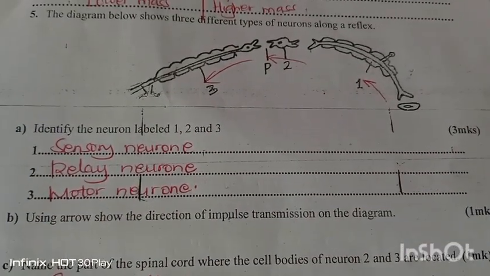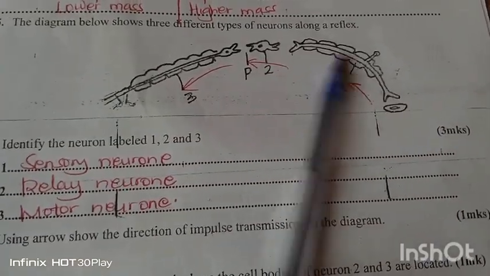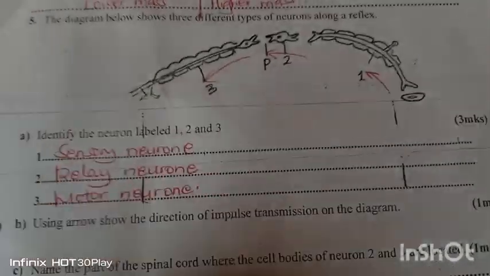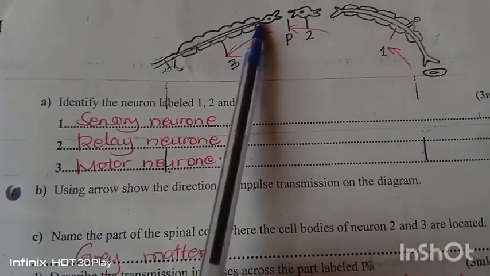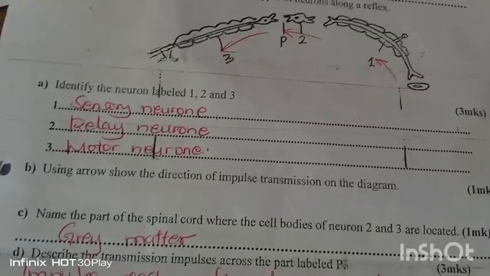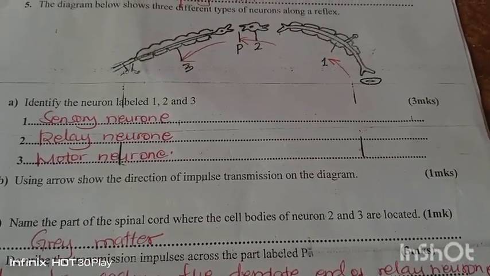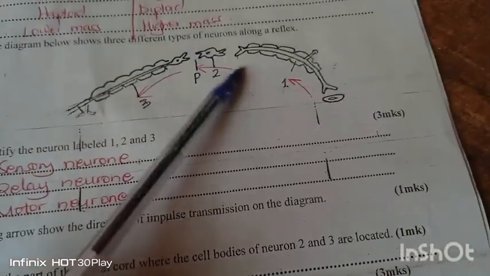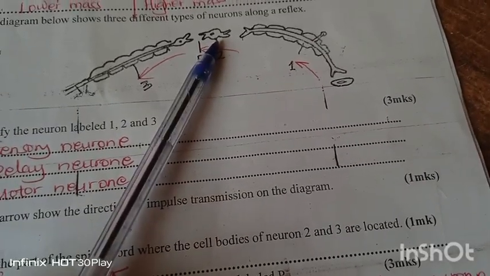You can differentiate the 3 neurons depending on the location of the cell body. So you identify this as the sensory neuron because you can see where the cell body is located, and this one is the motor neuron because of where the cell body is also located. You are asked using arrows to show the direction of impulse transmission on the diagram. So the impulse transmission goes like that. It normally goes from the sensory to the relay neuron and then to the motor neuron.